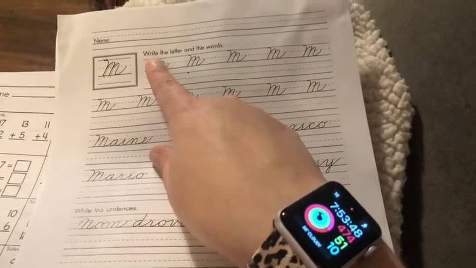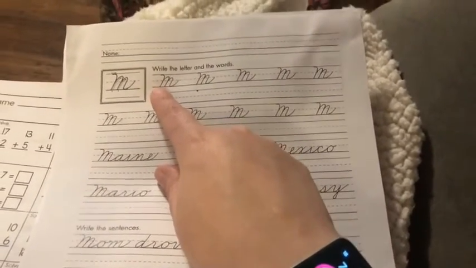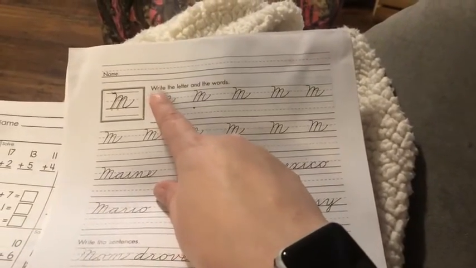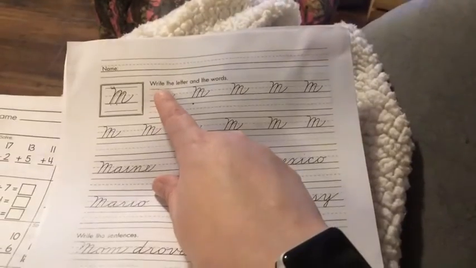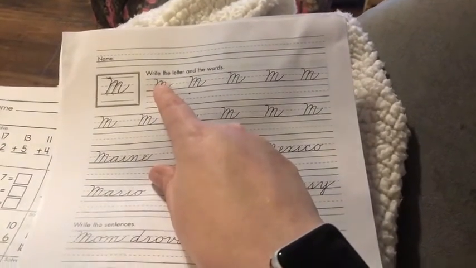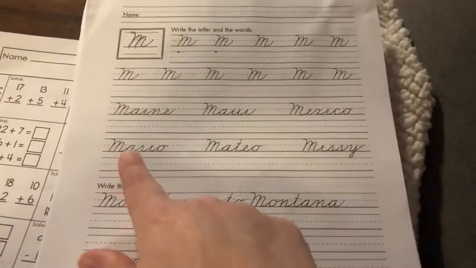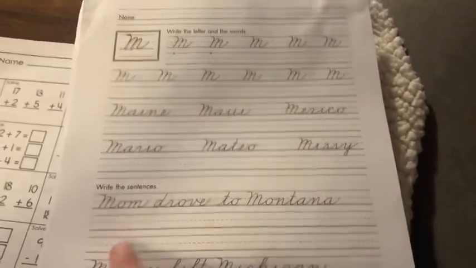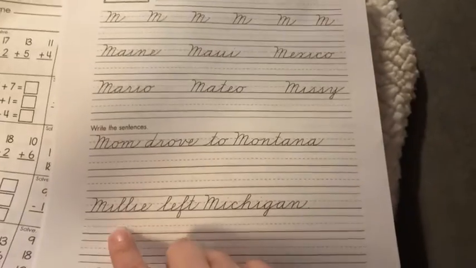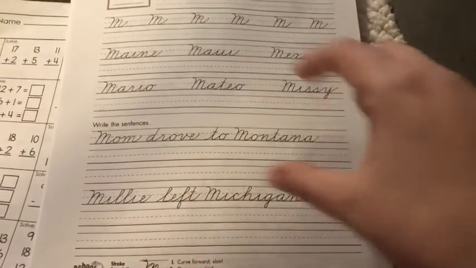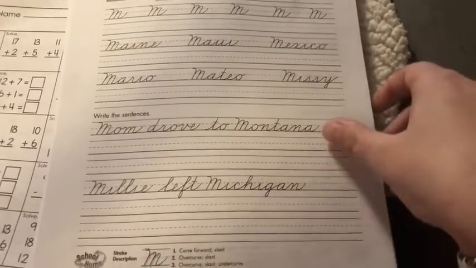In cursive, we've done the letter E and N. And today we're going to do M. It starts out just like N. Make your candy cane, retrace back up, almost to the top, back down, almost to the top, back down, and curve up. Mario, Mateo, Missy, Maine, Maui, Mexico. Mom drove to Montana. Millie left for Michigan. Don't forget your punctuation at the end of those sentences.